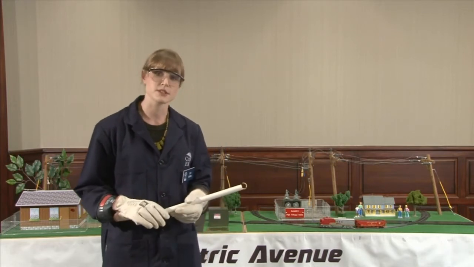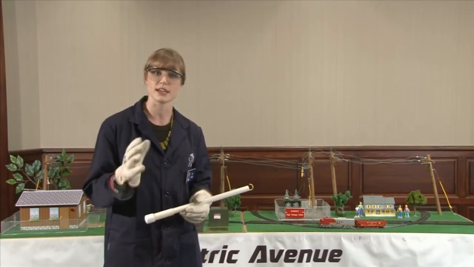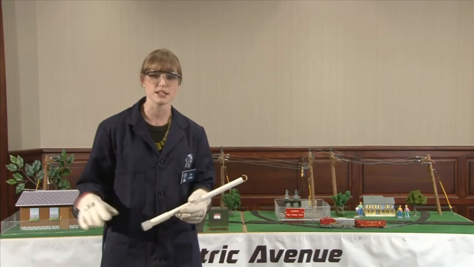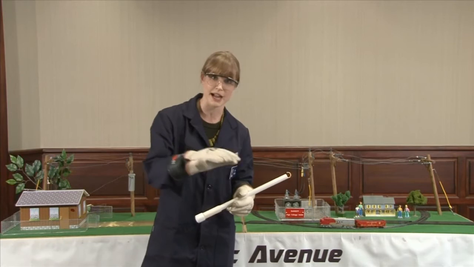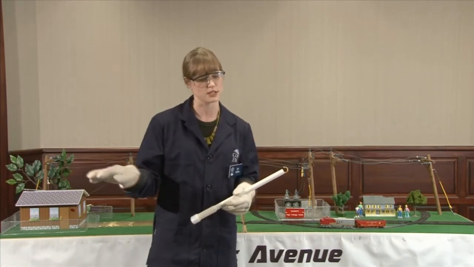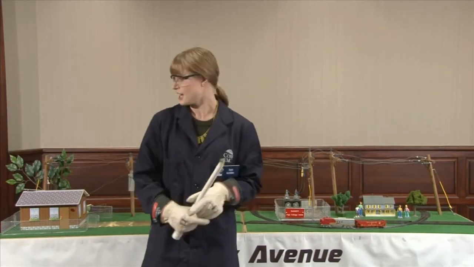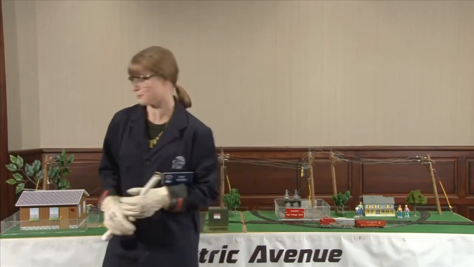And that's why you can sometimes see birds sitting on a power line and they don't get shocked. That's because it would be out of the way for the electricity to travel through the line, up through the bird, back into the line, than it would be for it just to keep on traveling right through that line. And with that, let's get started with Electric Avenue.